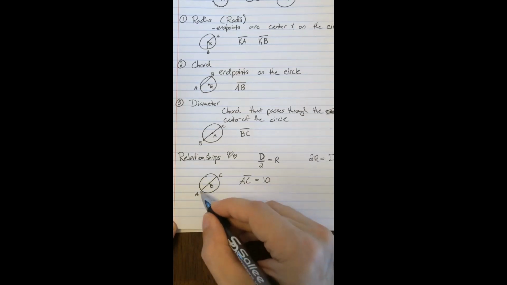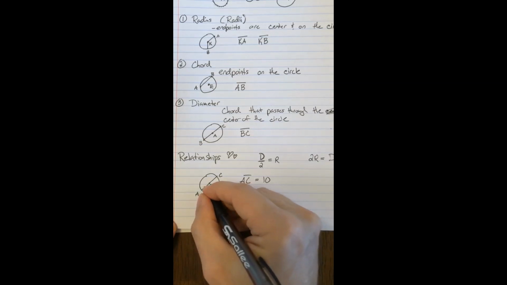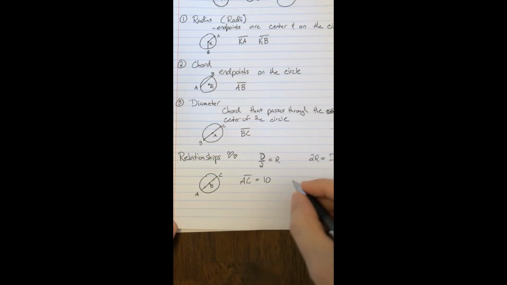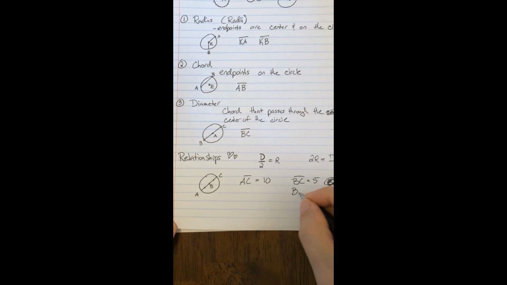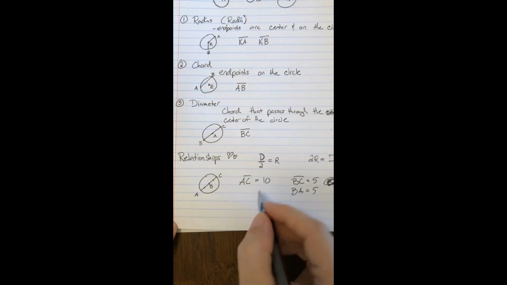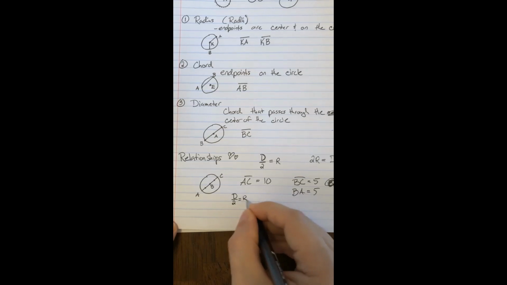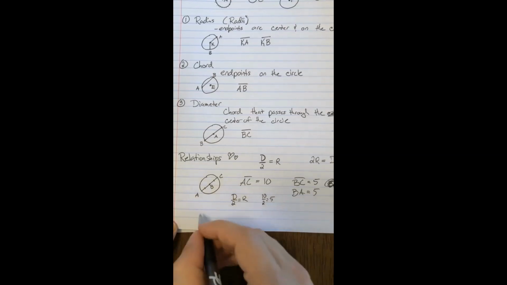So if the whole entire thing has a length of 10, then that means that both of these, if they're both radius, they're both the same distance. So that means that this has to have a length of 5, and so does this. And let's put this into the formula so you can see where these numbers came from now that you understand the explanation. Take the diameter, which we said was 10, divide it by 2 to get the radius. See how that works?